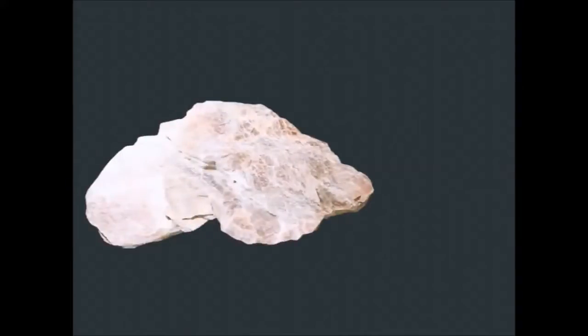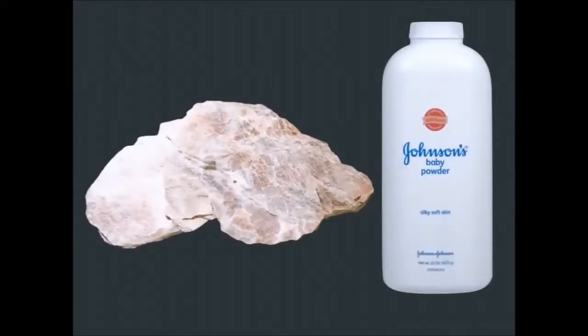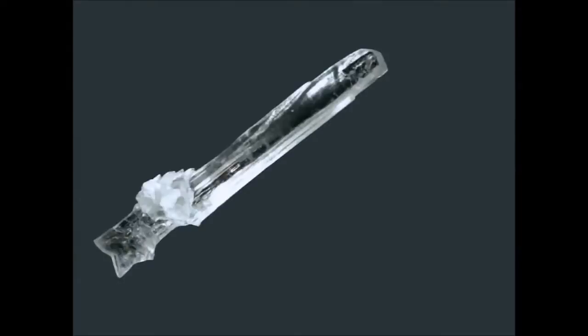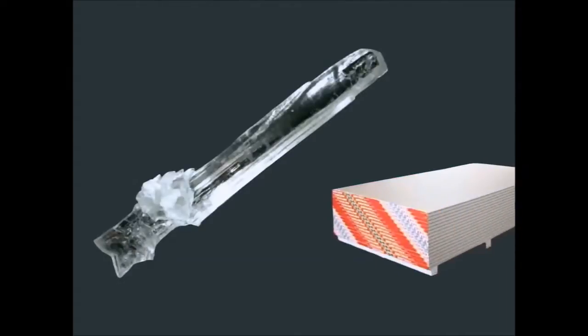Well, this here is talc. Talc is a very common mineral that is ground into a fine powder. It's very soft, and it's used in baby powder. Sometimes you might hear it referred to as talcum powder. One more example. This is a mineral selenite gypsum, which is used all around us in drywall. This is the material that's used to build the walls inside modern houses and buildings.